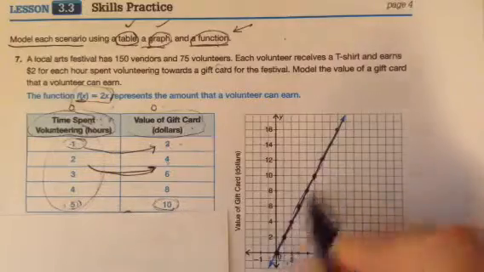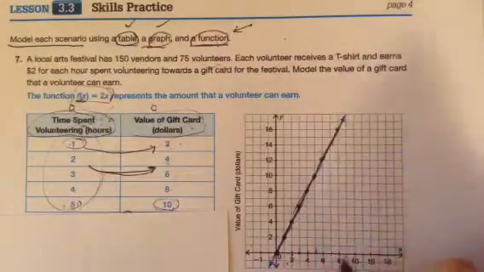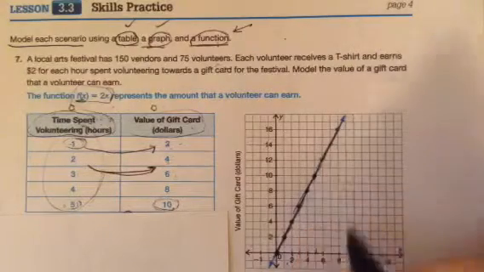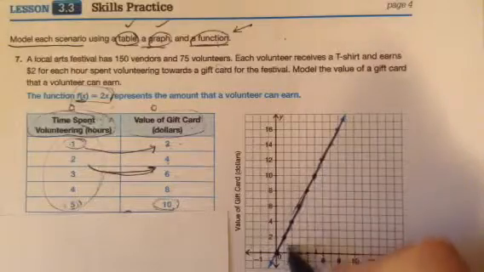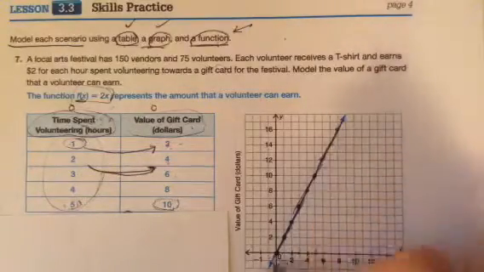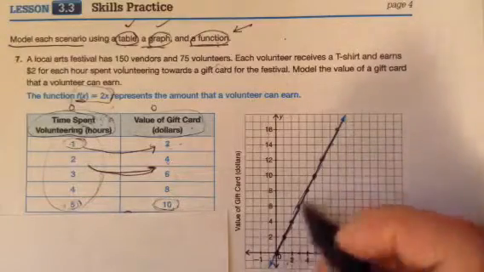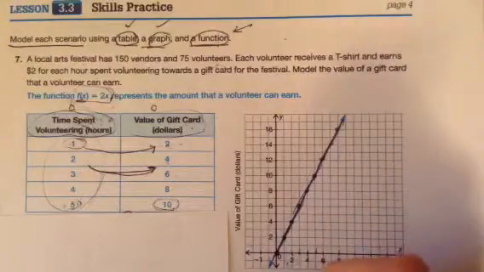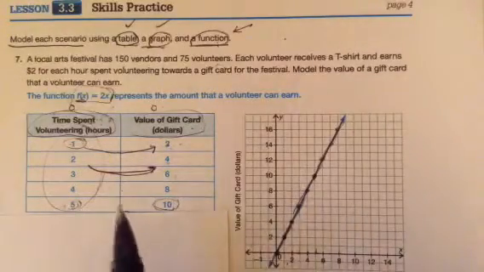Now, after you plot those points, you go ahead and draw a line through them, because you could work 6 hours. You could work 8 hours, right? You could also just work 1.5 hours. All of the points beyond and between these points are part of the function, so you draw a continuous line through them.